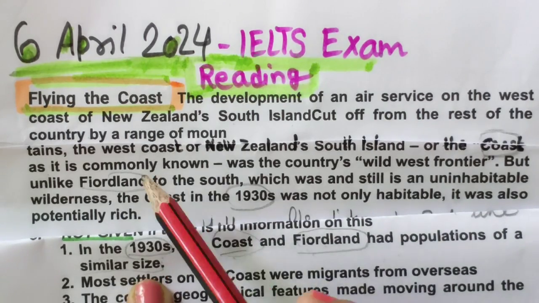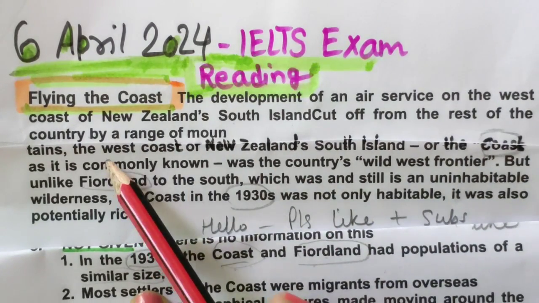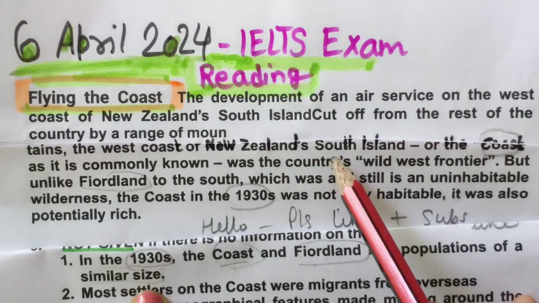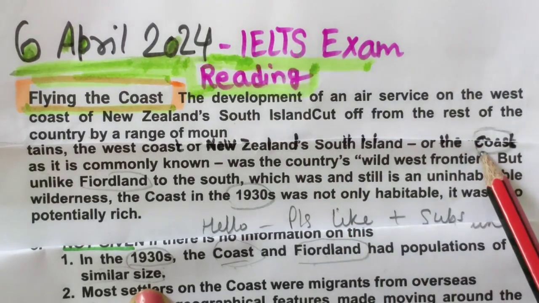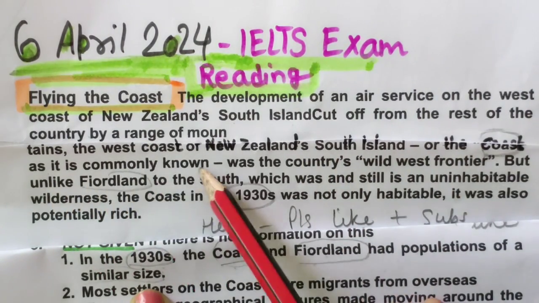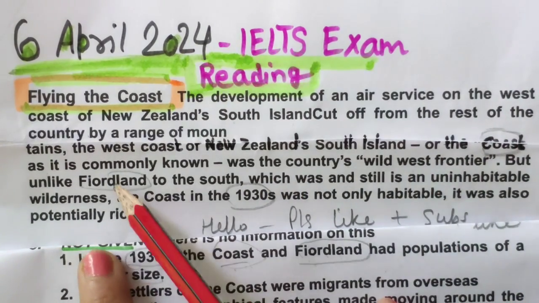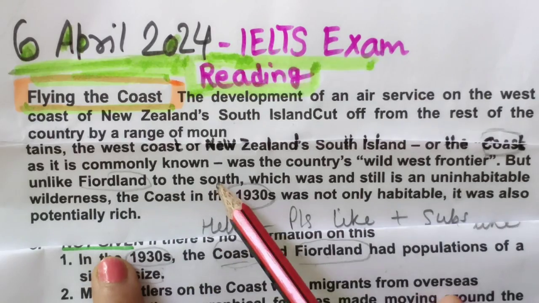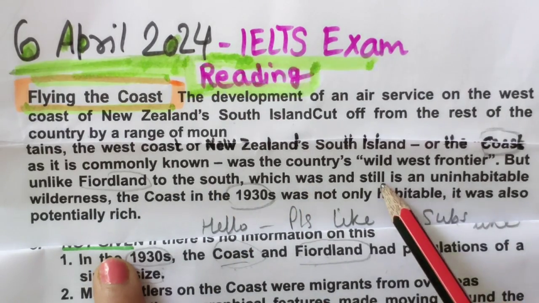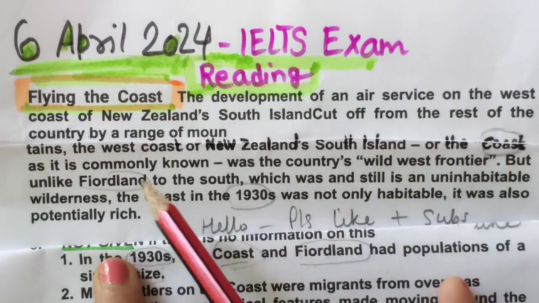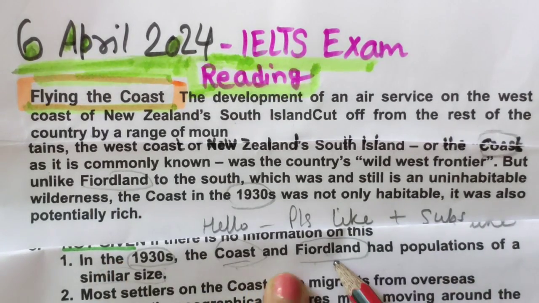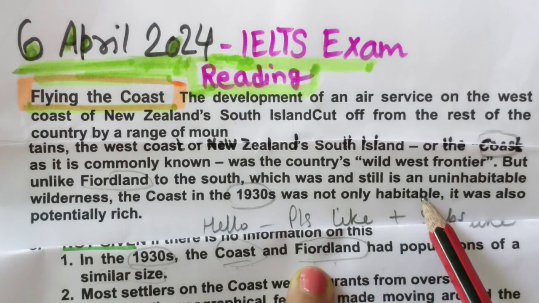So in 1930s, let's read it from here. The west coast of New Zealand's South Island, or the coast as it is commonly known, was the country's wild west frontier. But unlike fjord land to the south, which was and still is uninhabitable, means at this place there is no population staying.